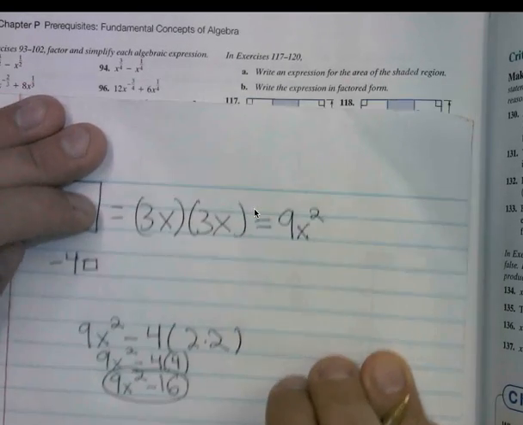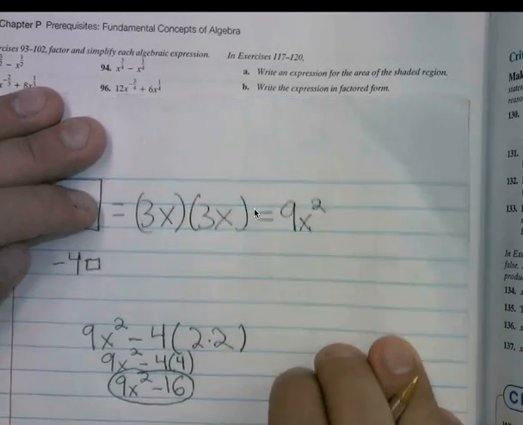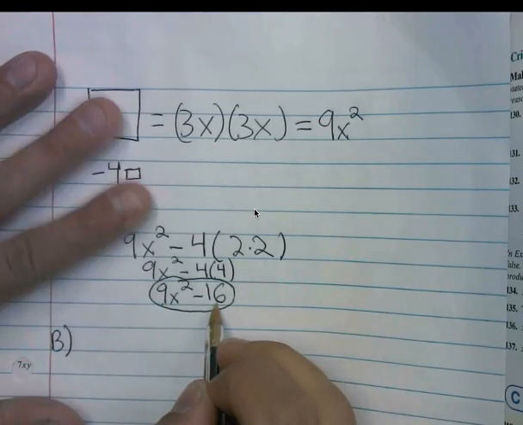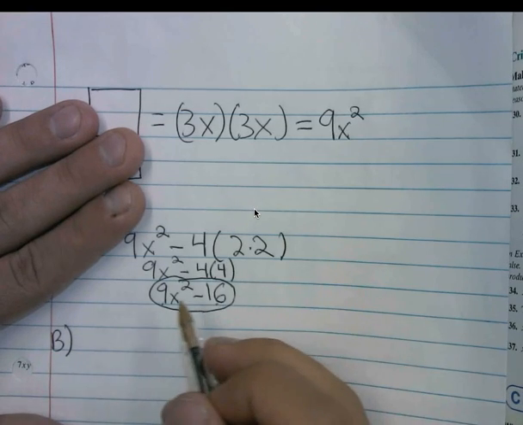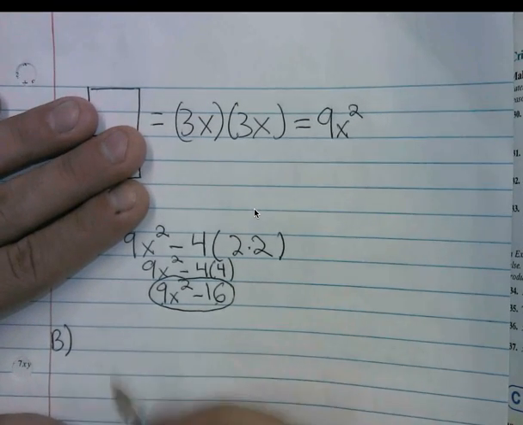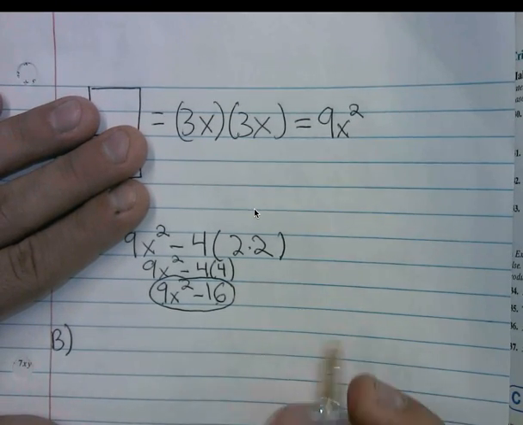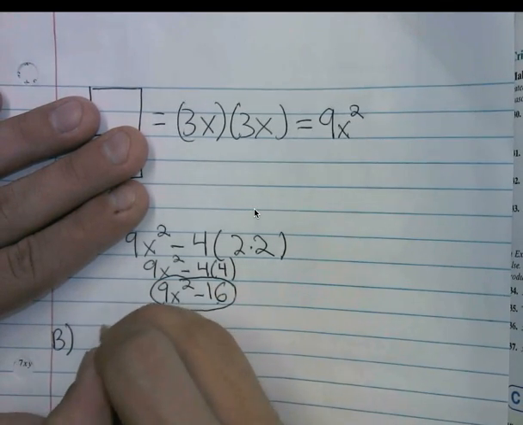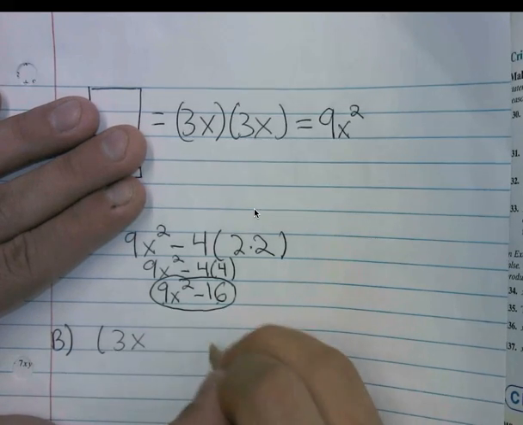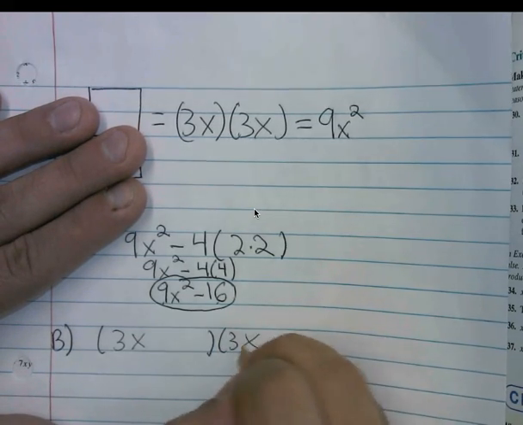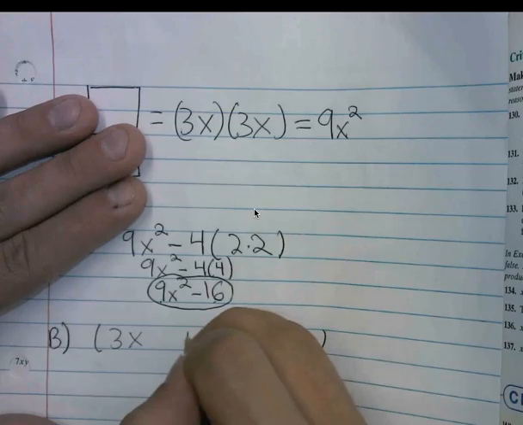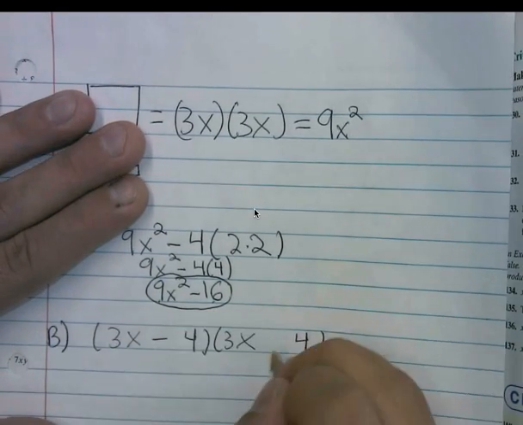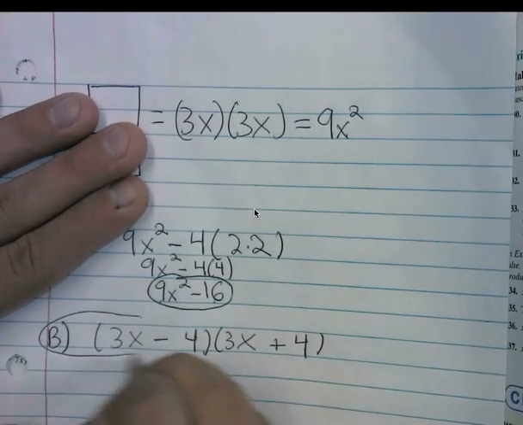And then if we wanted to factor this, because that's what they ask in part B, we know that 9 and 16 are perfect squares. So this is similar to in the video, the very last problem, we factored a difference of squares, pardon me. I forget which one it was. But I know that the square root of 9 is 3, and the square root of 16 is 4. Since there's no middle term, I want to make one negative, one positive, and then I'm done.